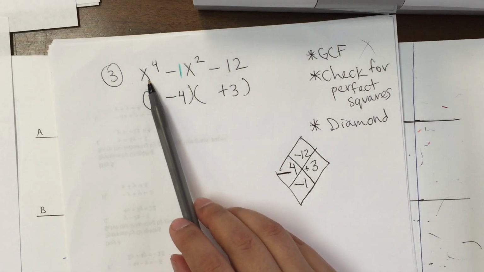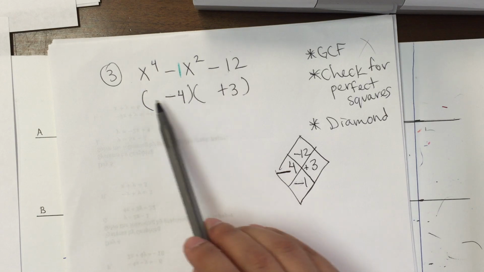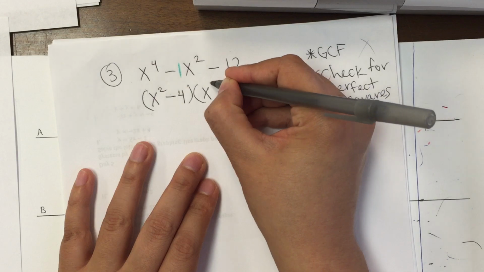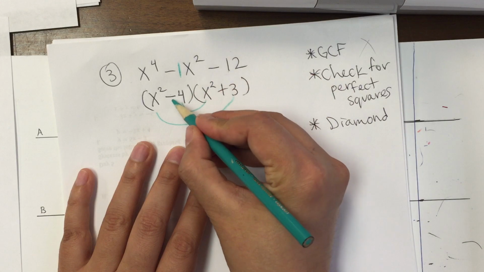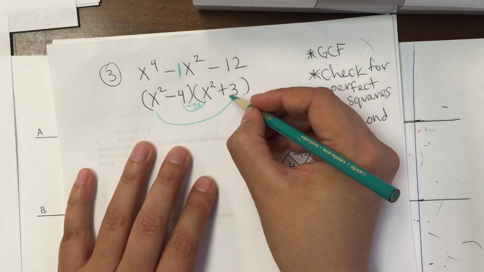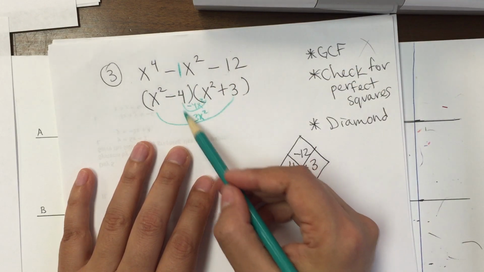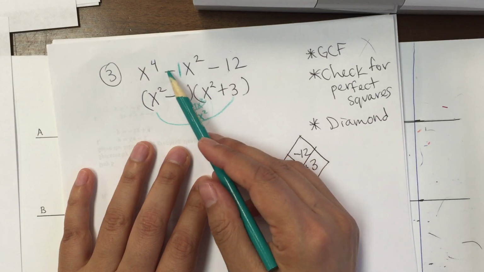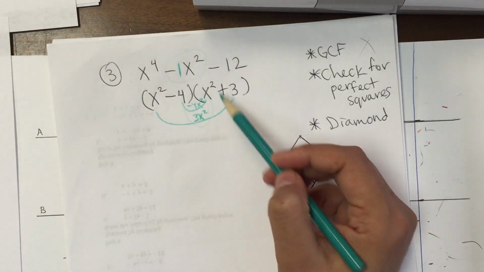One thing here, however, we have x to the 4th, it's not x squared anymore. So since that comes from here, we're gonna put x to the 2nd power. And we can check with the inside and outside. Negative 4 times x squared is negative 4x squared. X squared times 3 is 3x squared, sorry. So when we put them together, I owe 4x squared and I have 3x squared. That means that I owe 1x squared. So that checks, do the happy face, makes the nose.